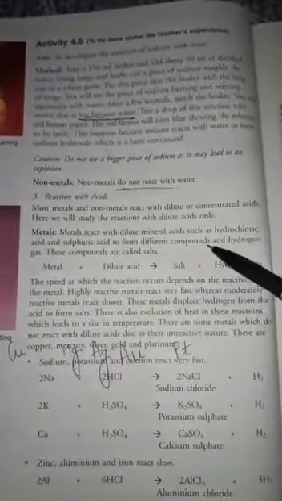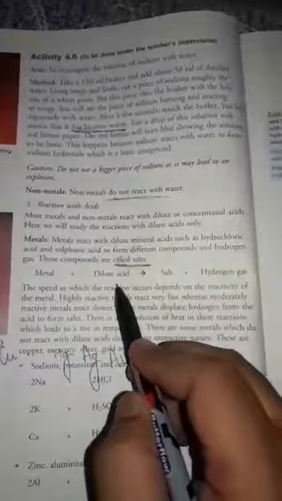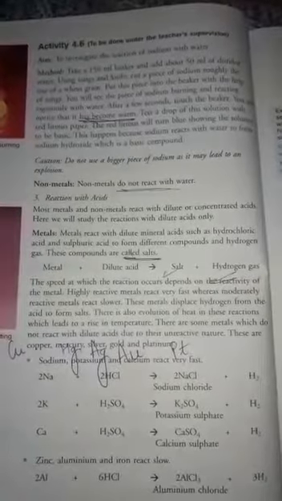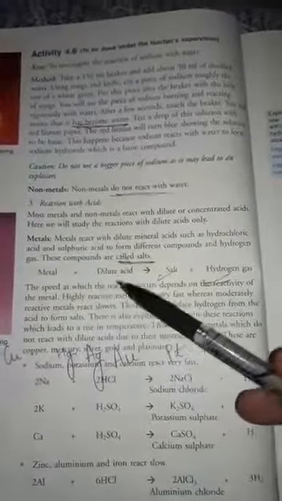Metals react with dilute mineral acids such as hydrochloric acid and sulfuric acid to form different compounds and hydrogen gas. Those different compounds are known as salts. That is, metal plus acid will form salt and hydrogen gas. The speed at which the reaction occurs depends on the reactivity of the metal. A highly reactive metal will react fast and a moderately reactive metal will react slower.